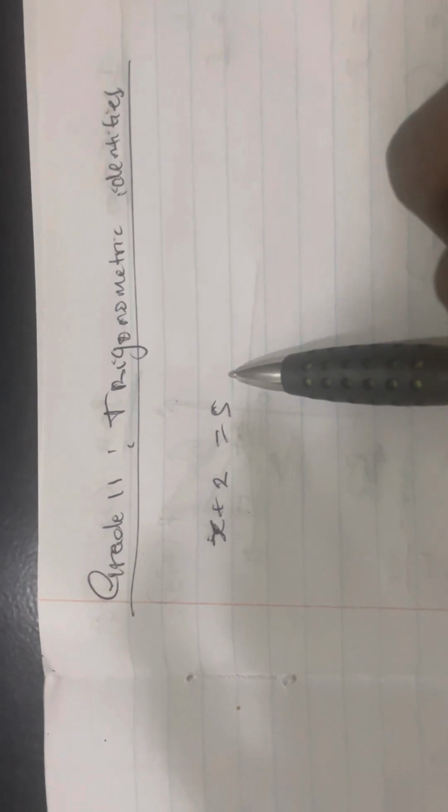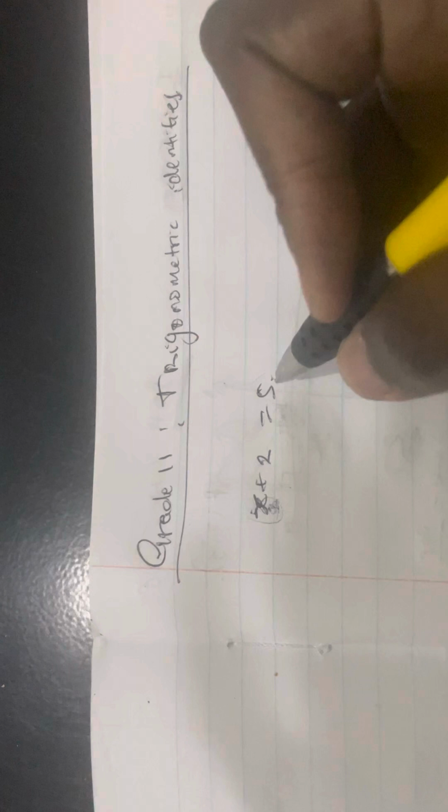If the left hand side is not equal to the right hand side for every value of x I substitute, then this is not an identity. It is only true when x is equal to 3: 3 plus 2 gives 5. So it only applies for one value.